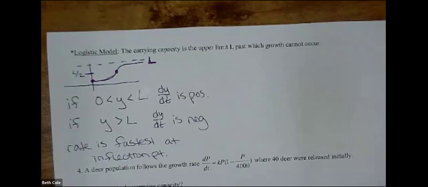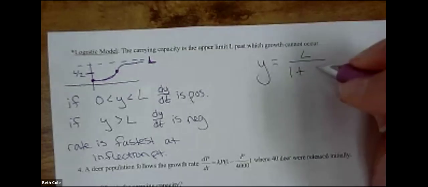And then the equations are such a mess. So here's what the equation is going to be. Y equals L over 1 plus, and then it kind of looks like the one we just did on the other side of the paper, that formula, but it's a negative K.